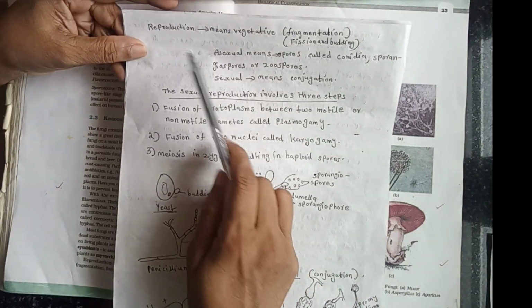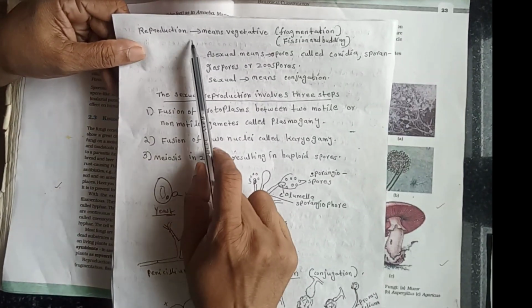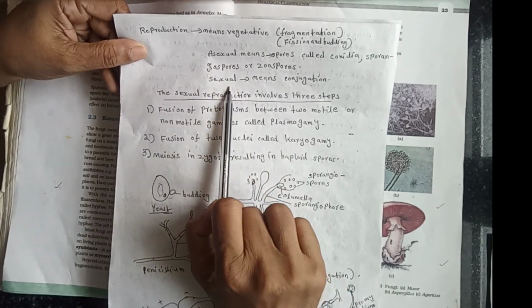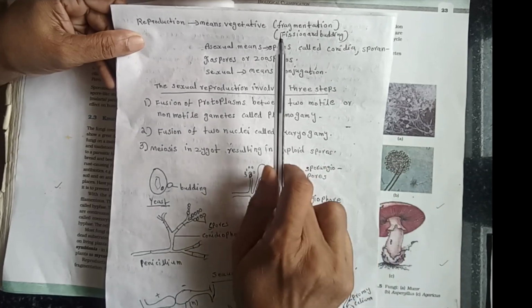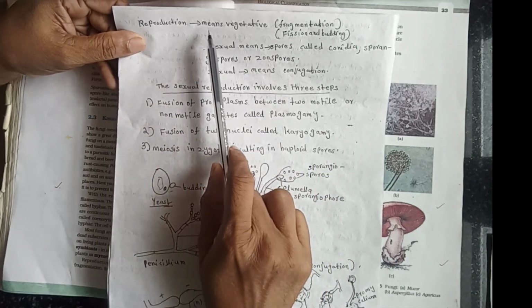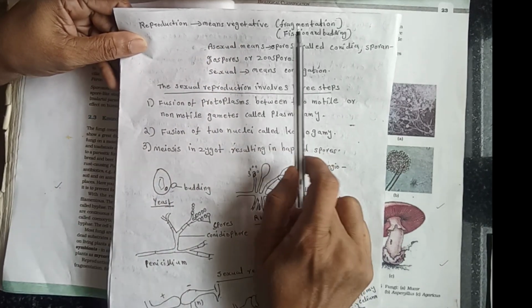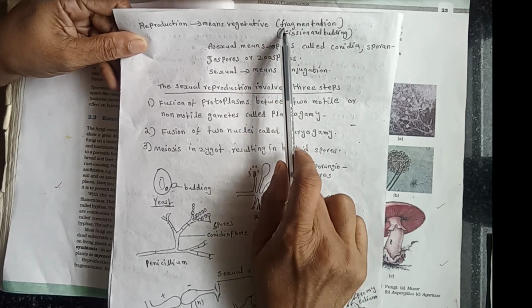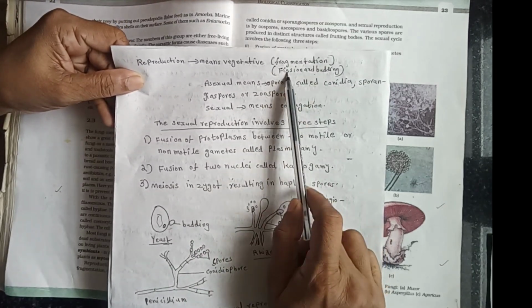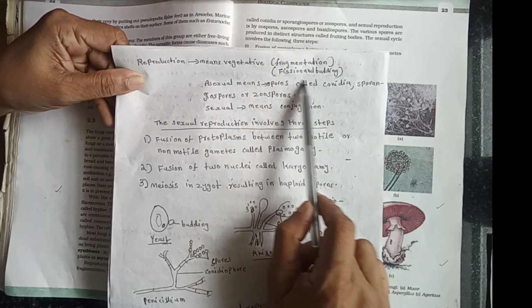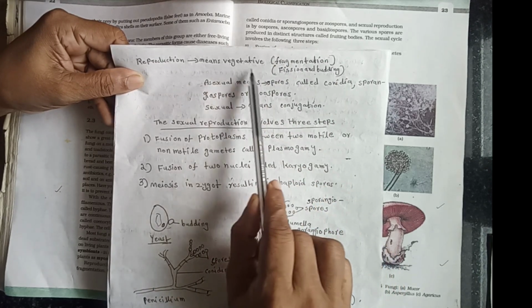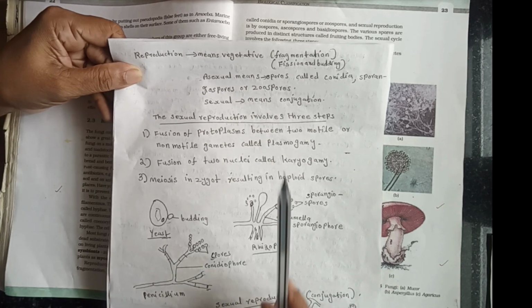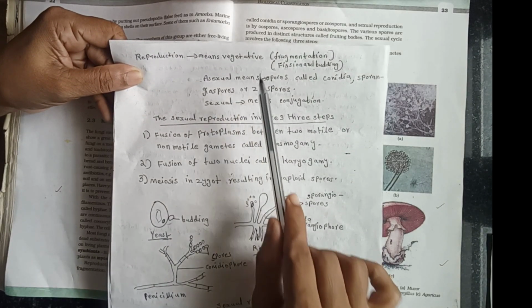Then the next character, reproduction. Vegetative, asexual and sexual reproduction are common. Fragmentation, fission and budding are means of vegetative reproduction seen in fungi. Then asexual means of reproduction.